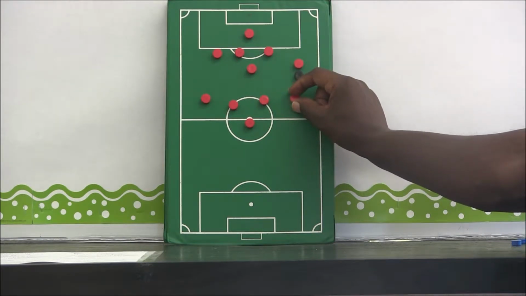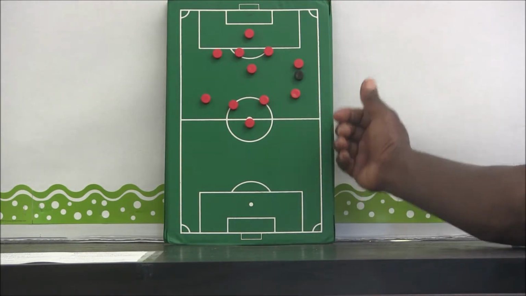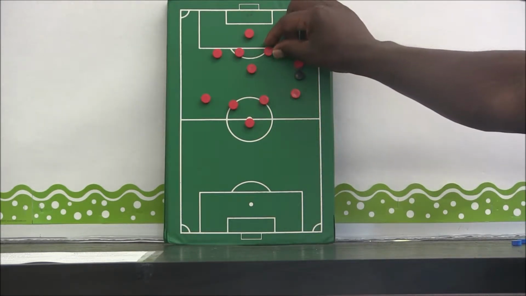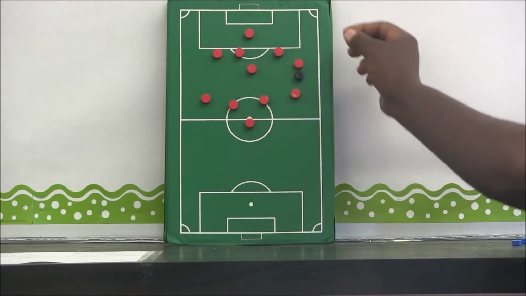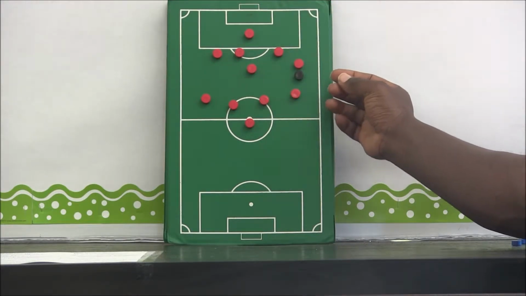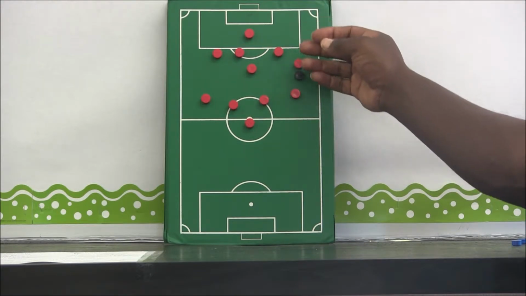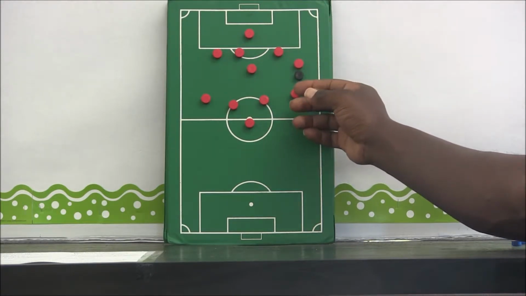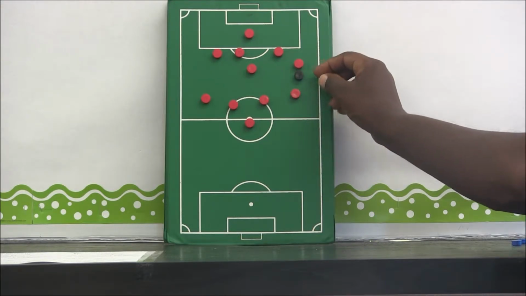Our wingers are also going to then drop back to apply pressure from the other side. Our center backs will slide over, but they're going to leave enough space so that there's no through ball that can be played through the channel on the inside, so that we are sending the attacking player to the outside.